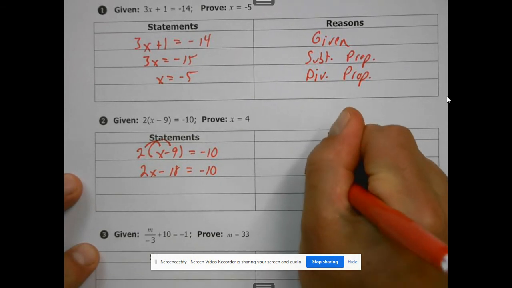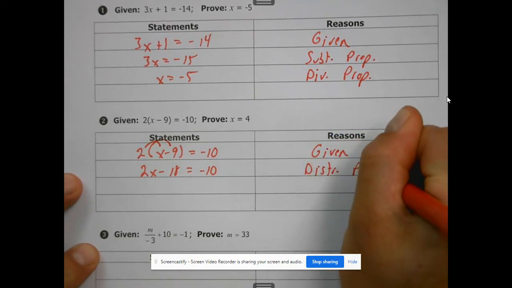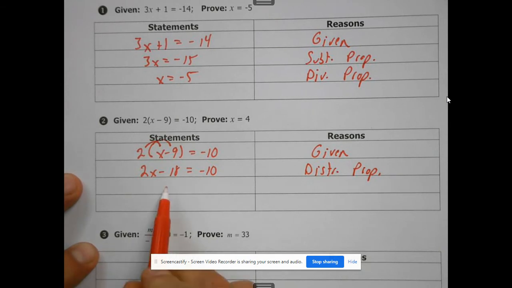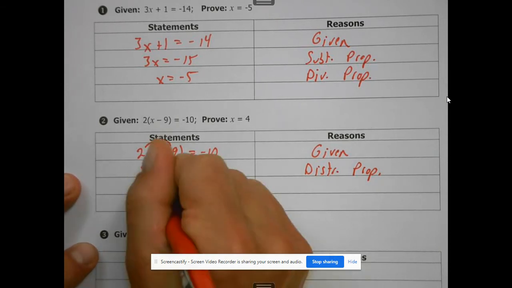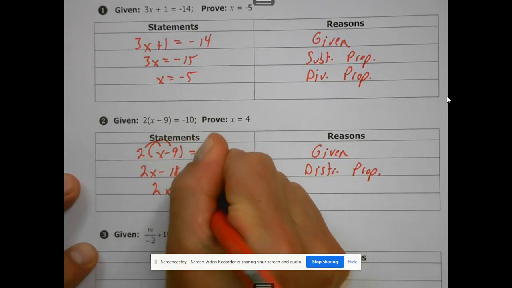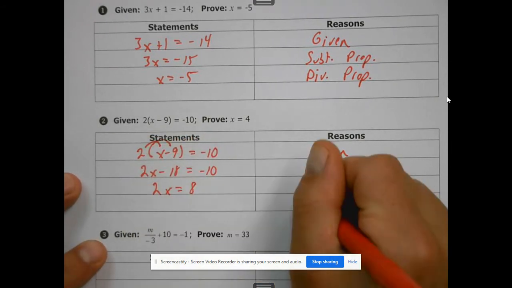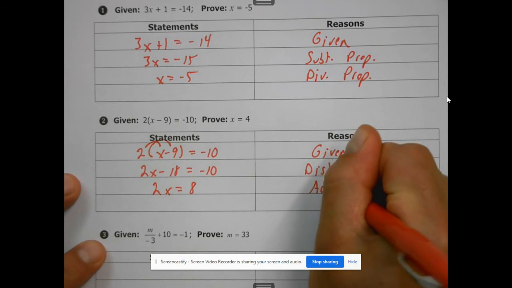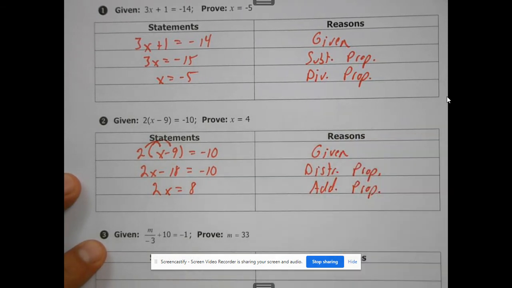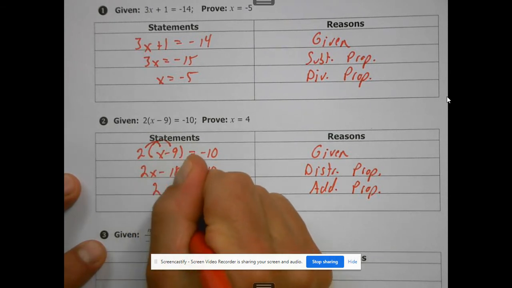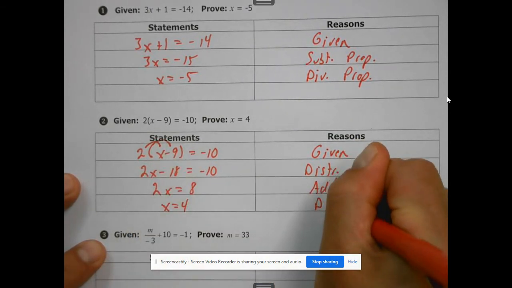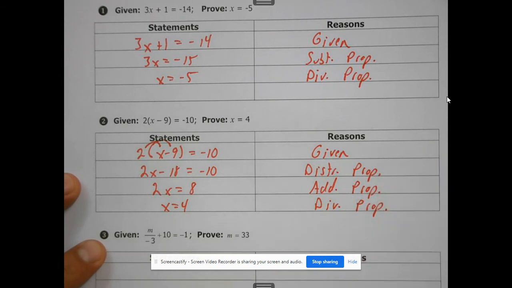Reason, distributive property. 2 more steps. Next step, I'm going to add 18 to both sides. That gives me 2x equals 8. That was my addition property. Last step, just divide both sides by 2. X equals 4. Division property.